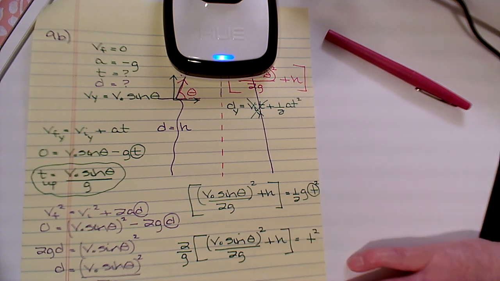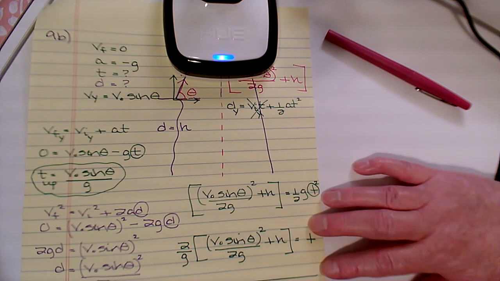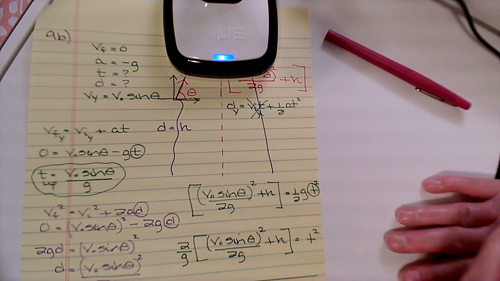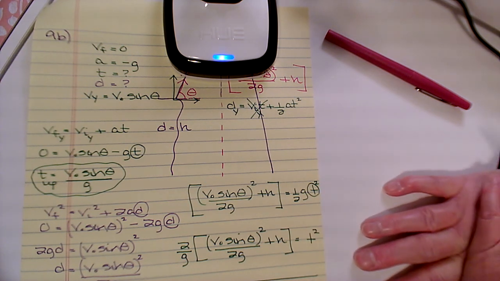So obviously then t, time, can be represented by this big monster mess of 2 divided by g times the bracket of v0 sine theta squared over 2g plus h. So that's not really pretty, and I could use some common denominators and whatever to clean it up a teeny bit, but honestly it's not going to get much cleaner than that, and I think I would just leave it just like that.